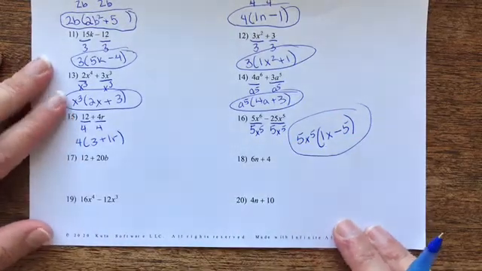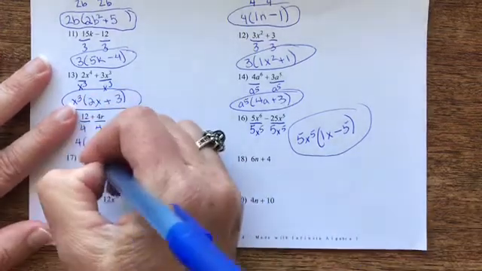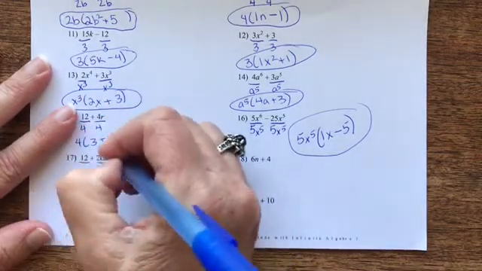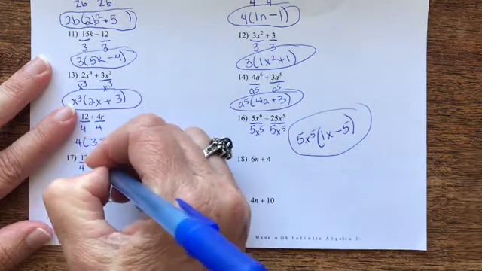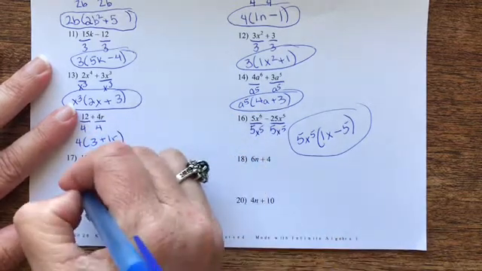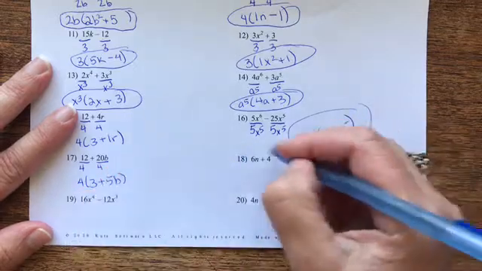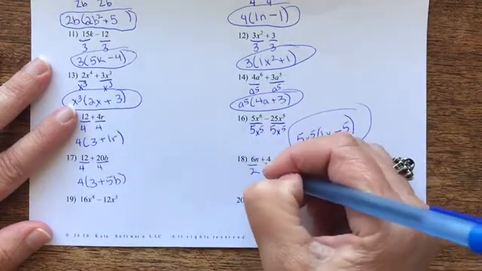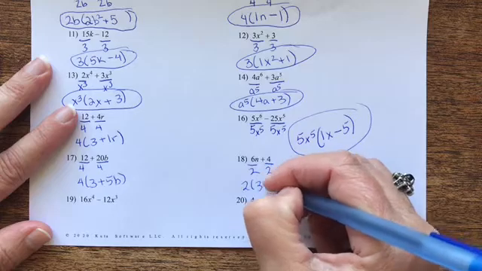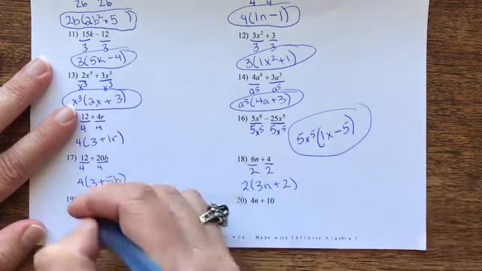And we have 4 more to go. And lesson number 2 is done. So the largest thing I can take out is a 4. They don't have a letter in common. So this is going to be 4 times 3 plus 5b. Let's check out this one. The only thing that they have in common is a 2, and that's going to be 2 times 3n plus 2.